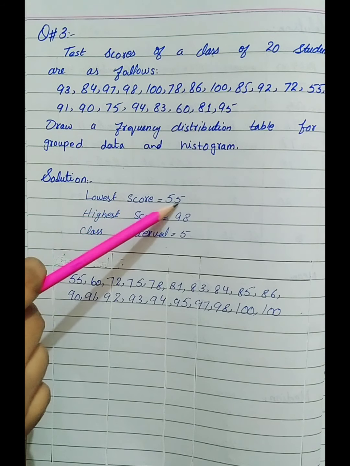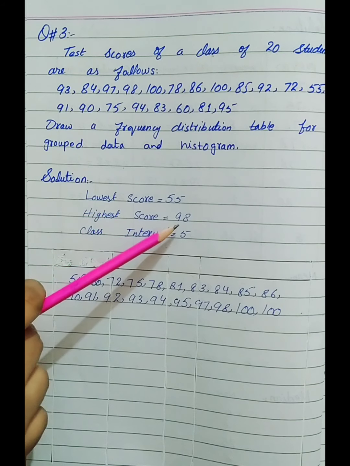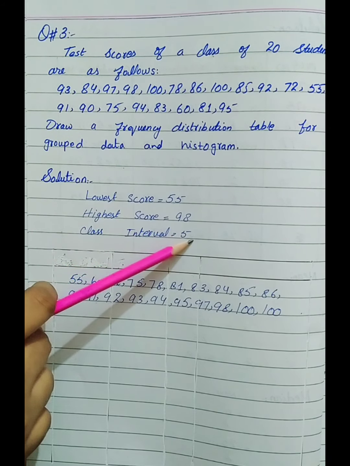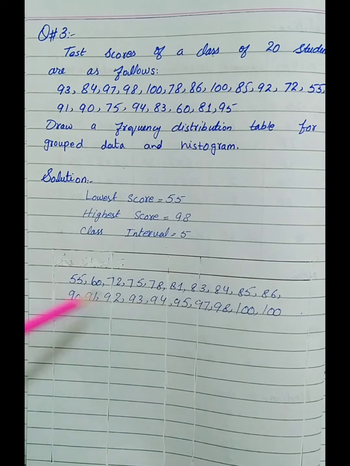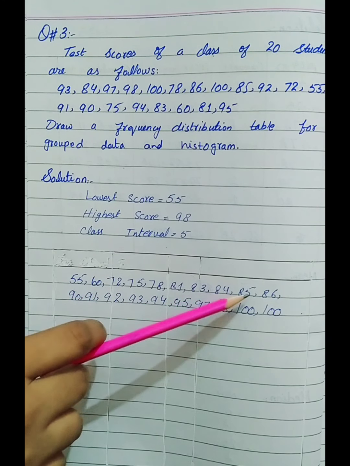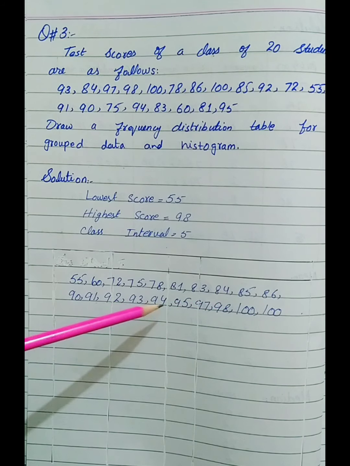Lowest score we have 55, highest score we have 98, and class interval we have 5. So firstly we arrange the values in ascending order, which is 55, 60, 72, 75, 78, 81, 83, 84, 85, 86, and so on.